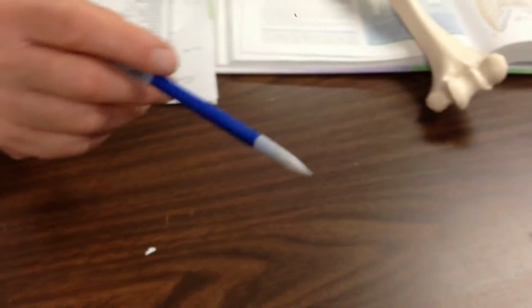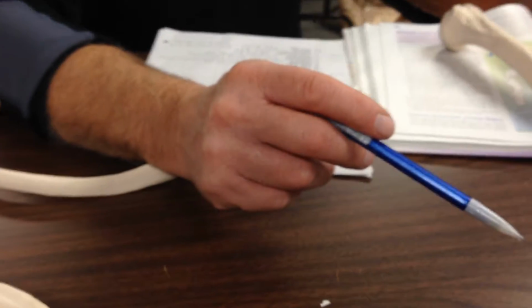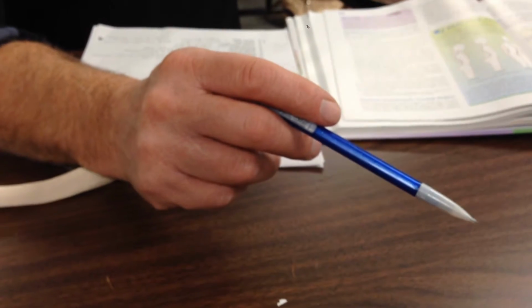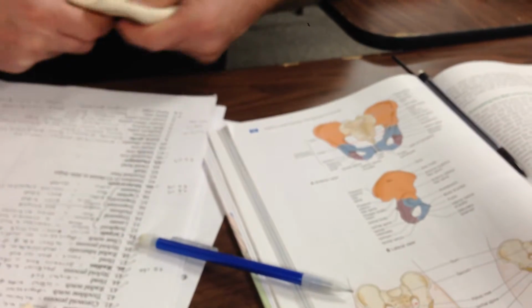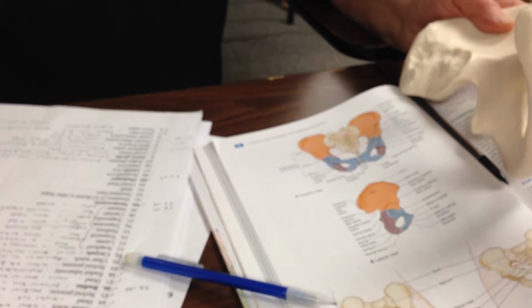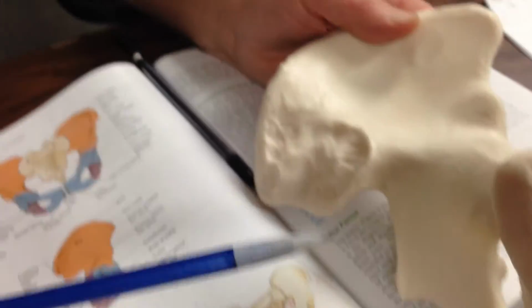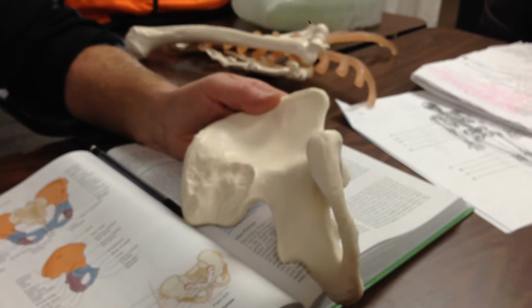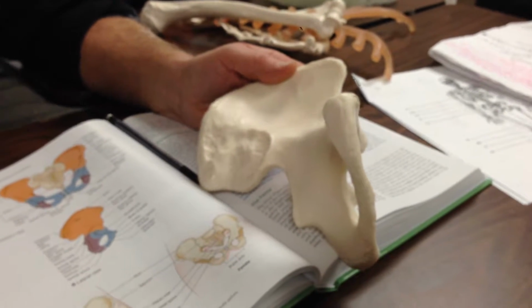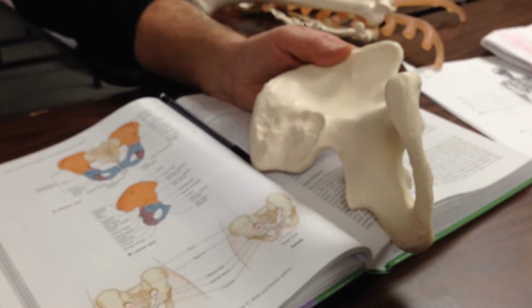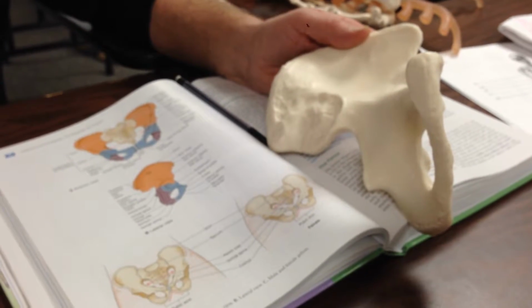Okay, that finishes up the hand and the arm, and the next part will be going into the pelvic girdle. We're going to use the book a little bit on the pelvic girdle and show a little bit. But the pelvic girdle consists of two bones, and these bones are the coxal bones. And each coxal bone consists of three different regions.